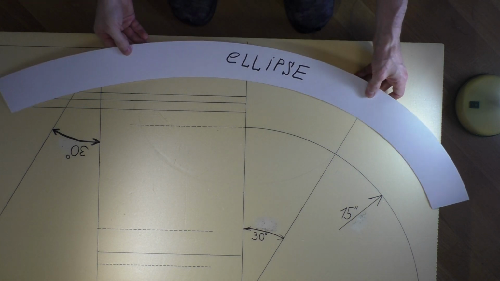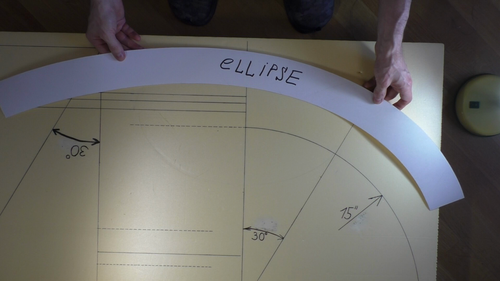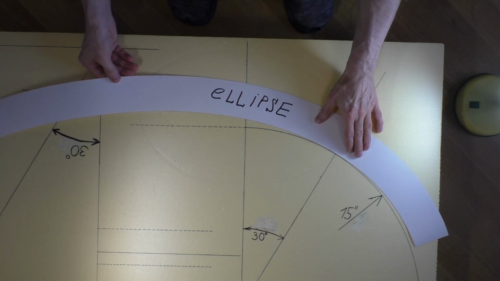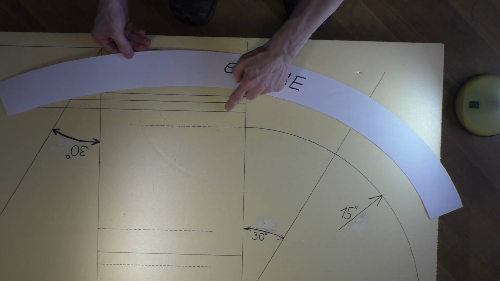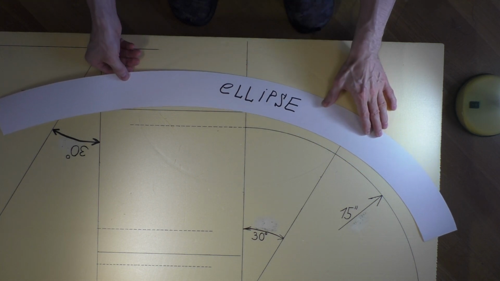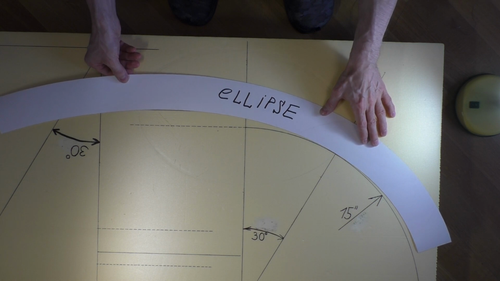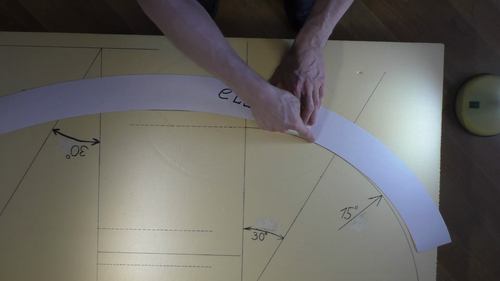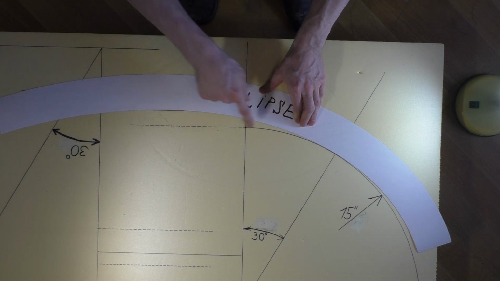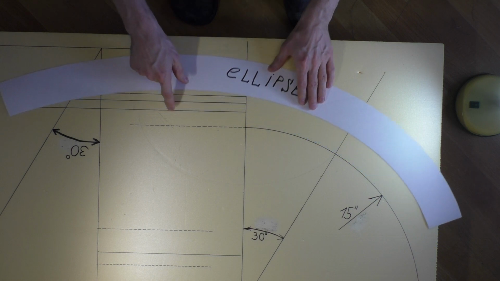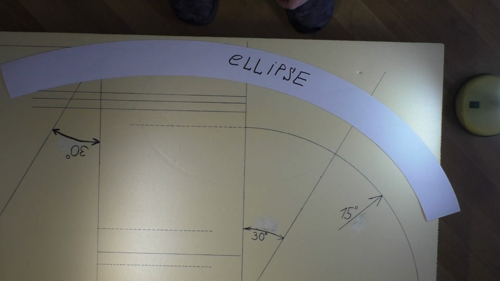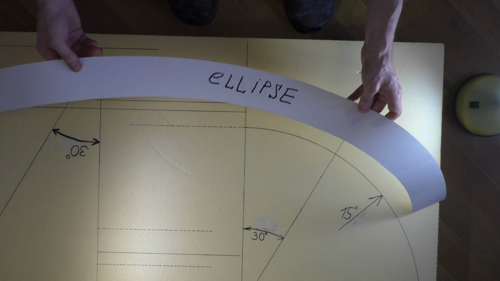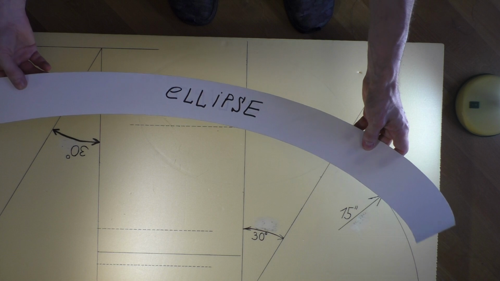To do this, I will use this elliptical template. I should place this template tangent to this arc and tangent to one of these three lines, like this. And now I can draw elliptical easement from this arc to this straight line. But first I will show you how to draw ellipses so you can make elliptical template.